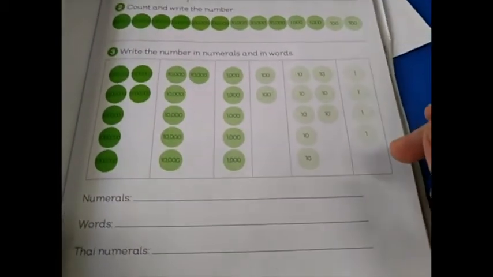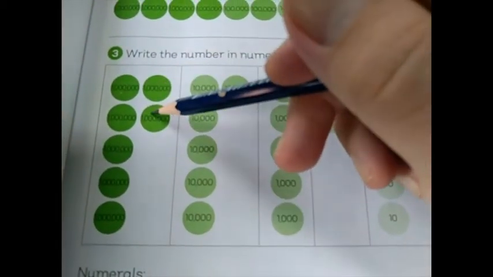For these ones, I'd like you to count the numbers that are shown. In the numeral form, I want you to write the numbers. So we've got what, 1, 2, 3, 4, 5, 6, 7. So we would write 7. How many tens? 1, 2, 3, 4, 5, 6. So 6 tens of thousands. How many thousands? 1, 2, 3, 4, 5. 5. Then we're going to count the hundreds, which are 2.